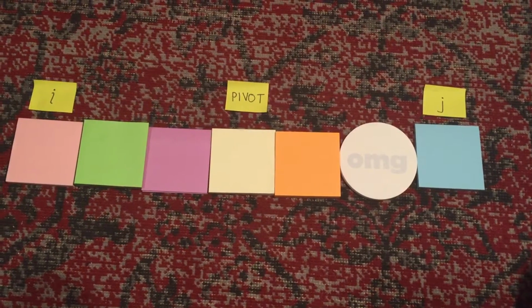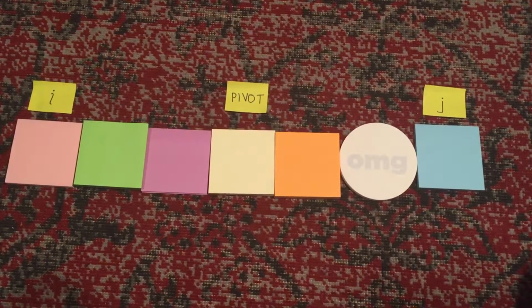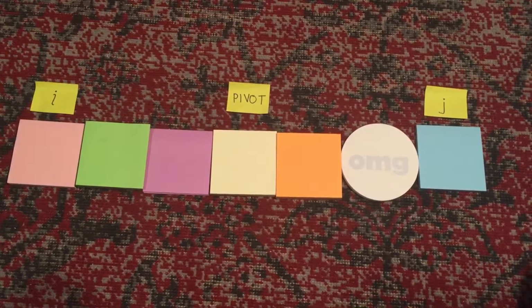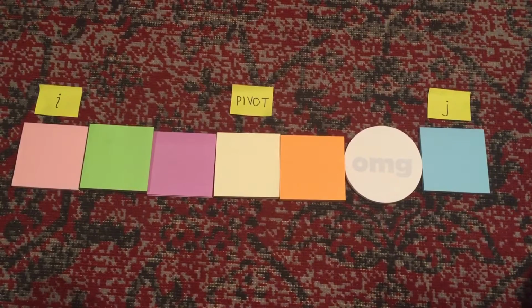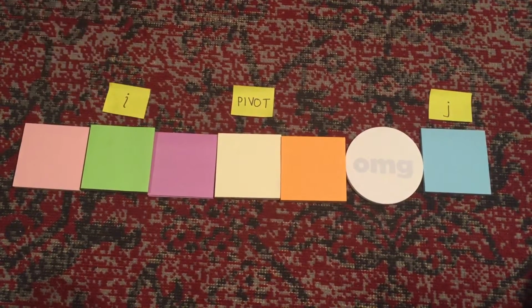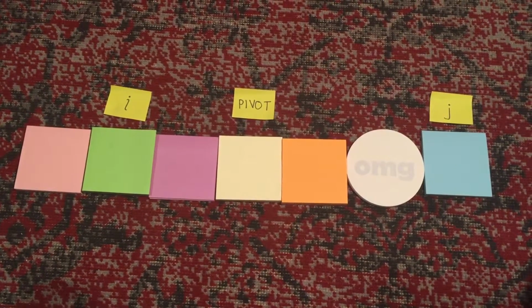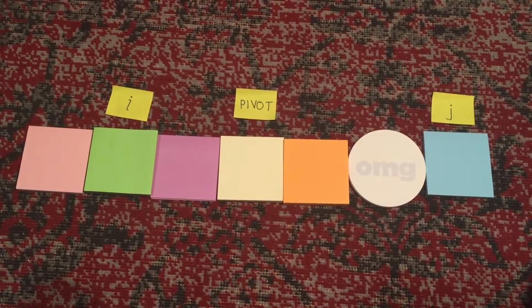We will check if the values at I and j are both in the wrong place. I starts on pink, but it's less than yellow, which is correct. So we increment I. J is on blue, which is greater than yellow, which is correct, so we must decrement j.